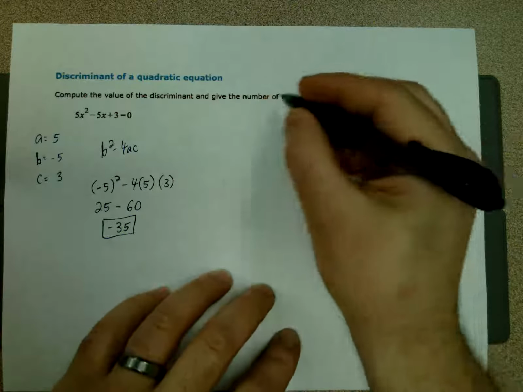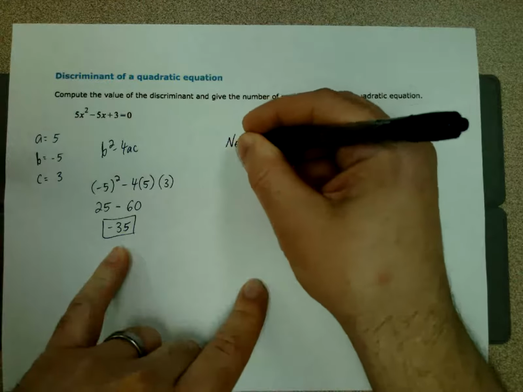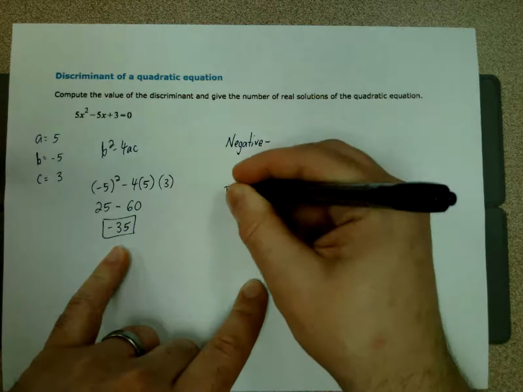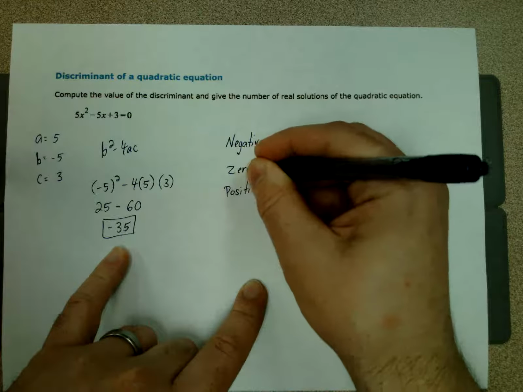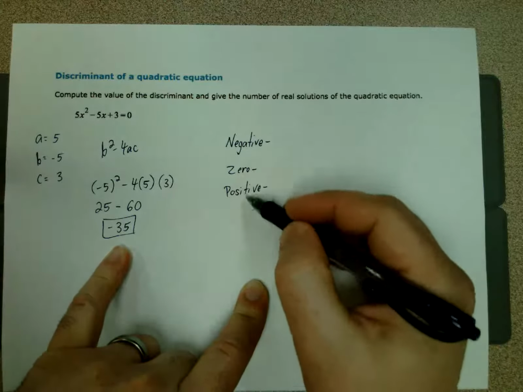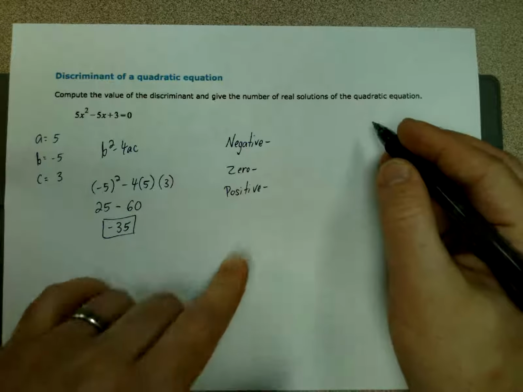And then you can figure out how many solutions based on it's one of 3 things. It's either a negative number, a positive number, or 0. Okay, because remember 0 is neither positive nor negative. Now, based on this number, so like ours is obviously negative, it's -35. That tells you how many solutions you have.